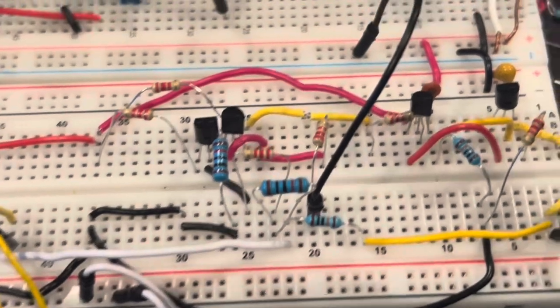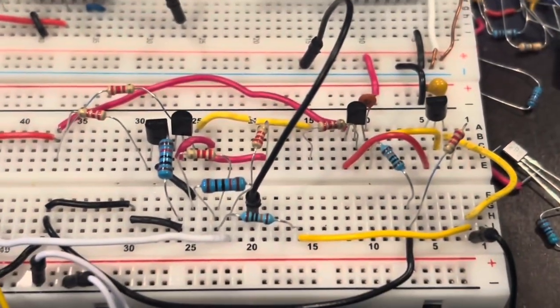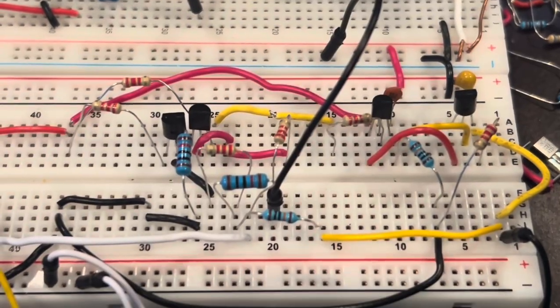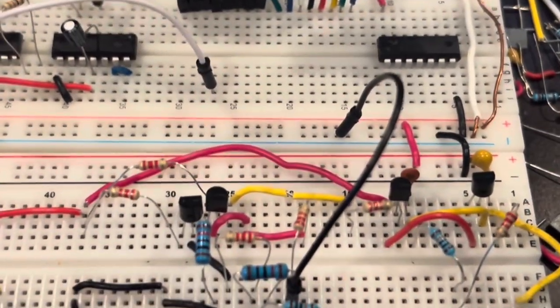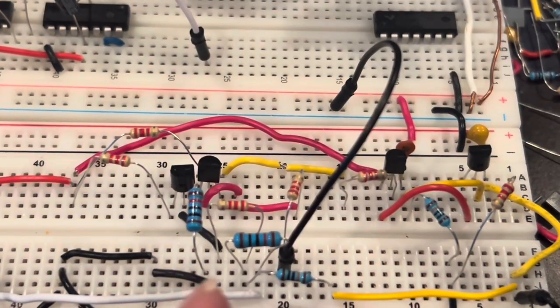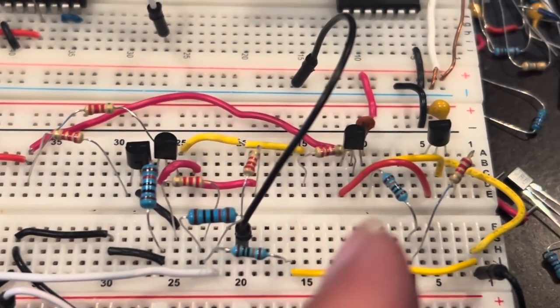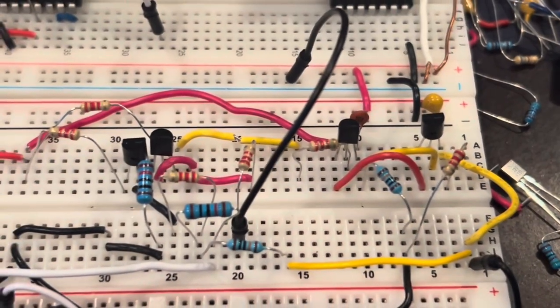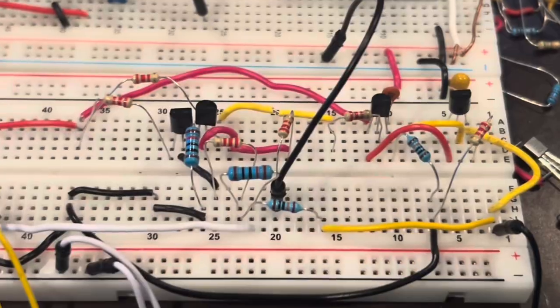It's an op amp that uses, and this is the usual construction of it. So this is how the inner workings of an op amp work. There's a differential amplifier stage, there is a voltage gain stage, and that's it. And that's how it works.